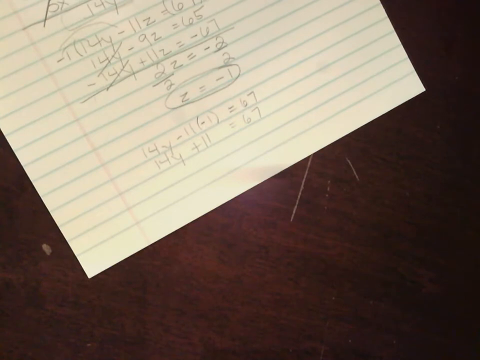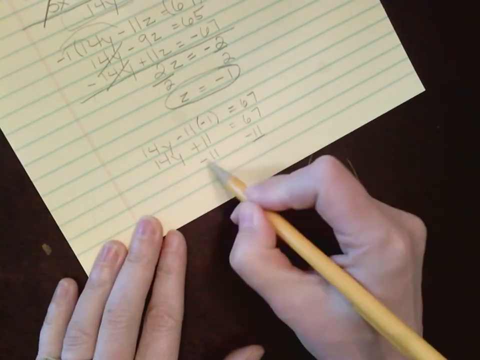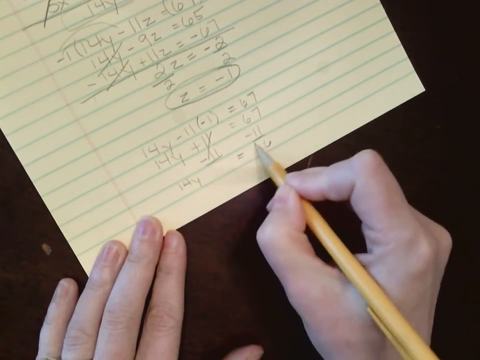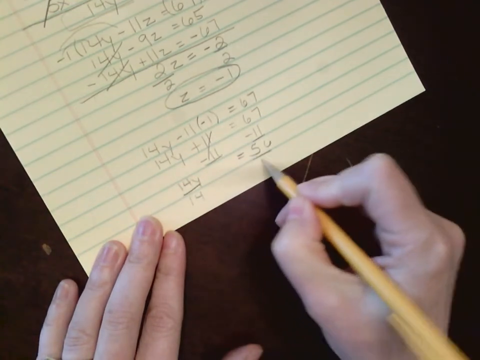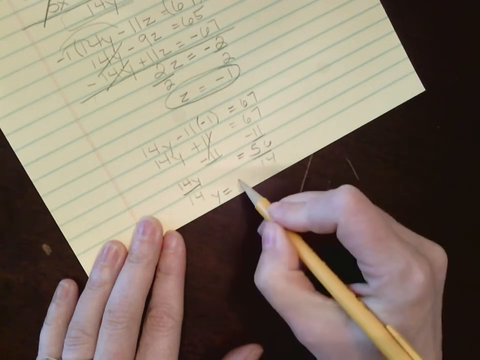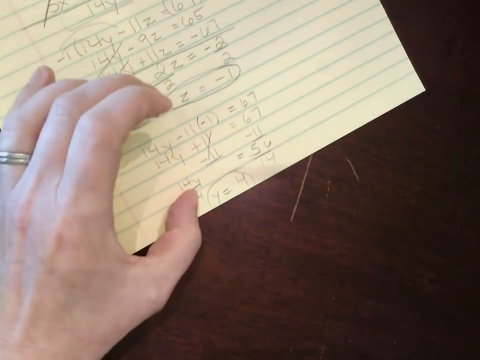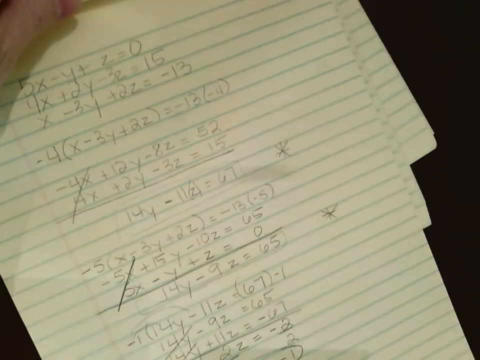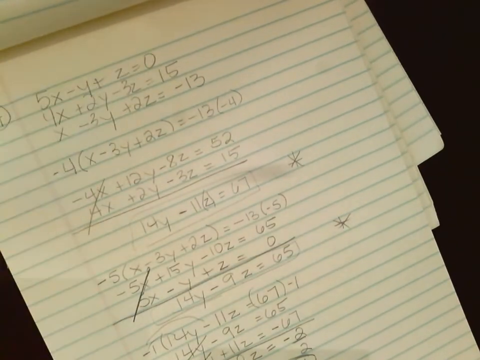And then solve for y. So subtract the 11. So 14y equals 56, and then divide by 14. So y equals 56 over 14, which is 4. So there's your y answer. So now I know y and z, which means I can take both of those up to the very top and plug in what I know for y and what I know for z.